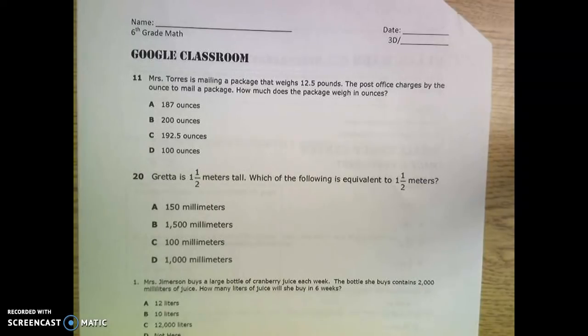Welcome to day 2 of STAR Prep. We are working on measurement conversions today. So still going to be using some of the proportions that we used yesterday, but now we're going to be applying them to a more real life situation.